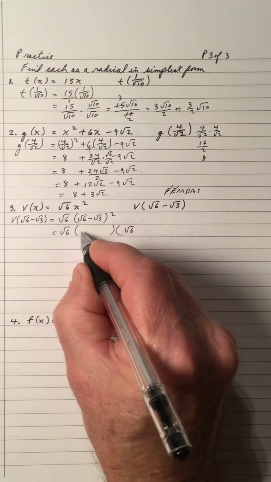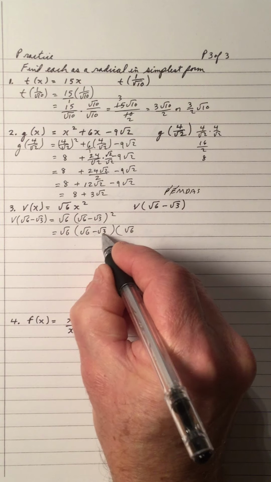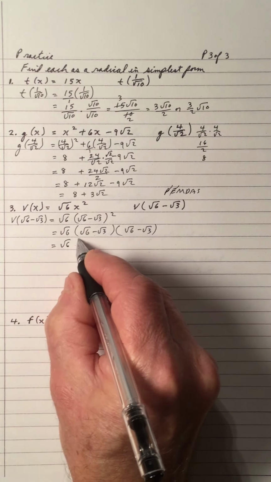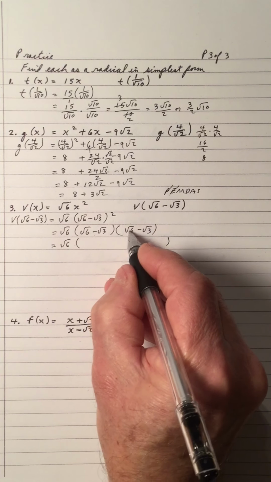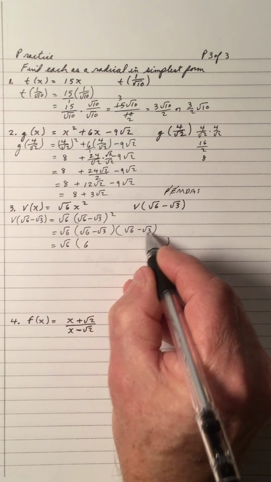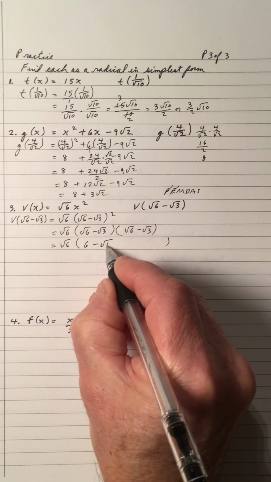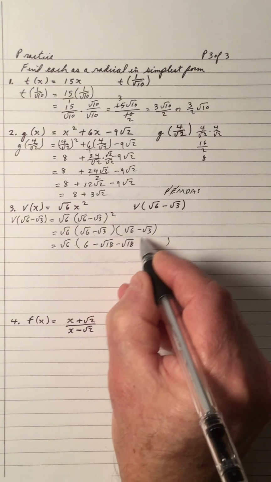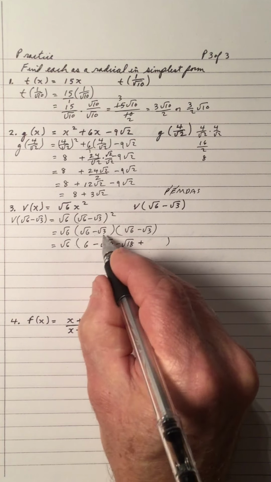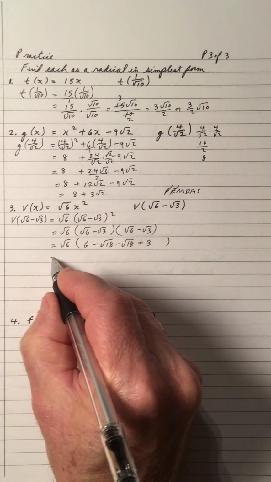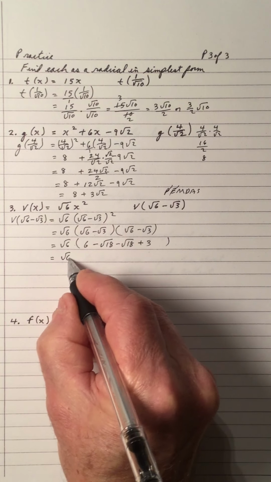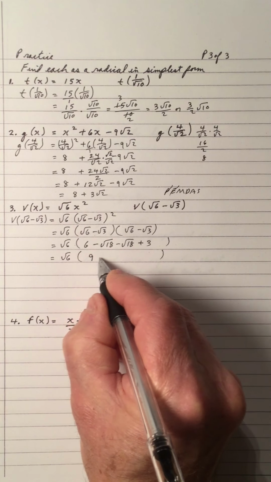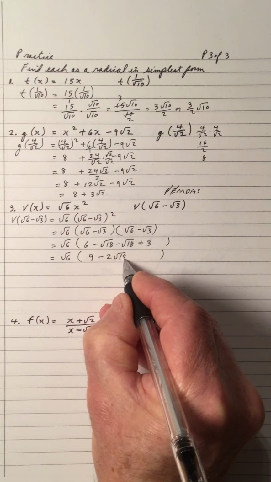And to square it, we multiply it by itself, and we'll use FOIL on that. So I'm going to multiply those two first. Here I go. Root 6 times root 6 is 6. Root 6 times root 3 is a minus root 18. Negative root 3 times root 6 is a negative root 18. Negative times a negative is a positive. Root 3 times root 3 is 3. Simplify in here. And 6 and 3 is 9 minus 2 root 18.